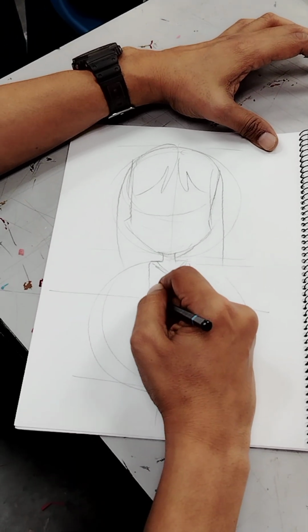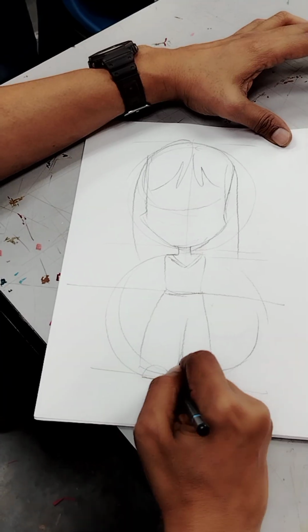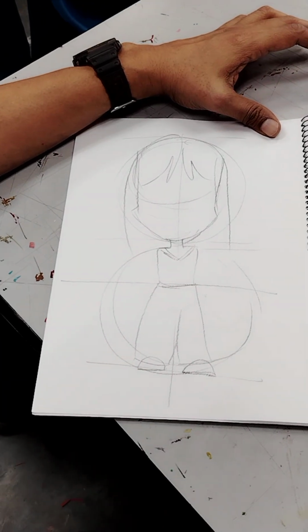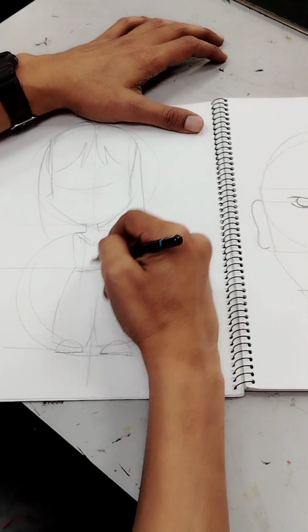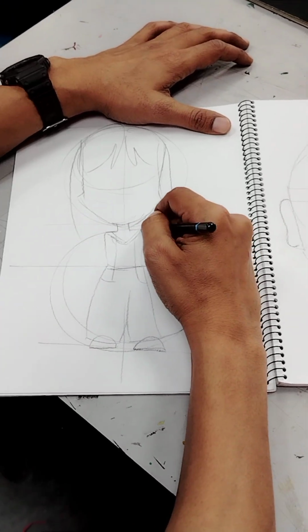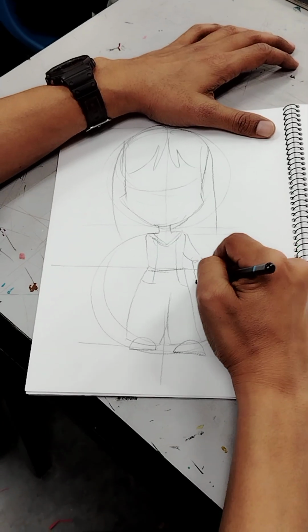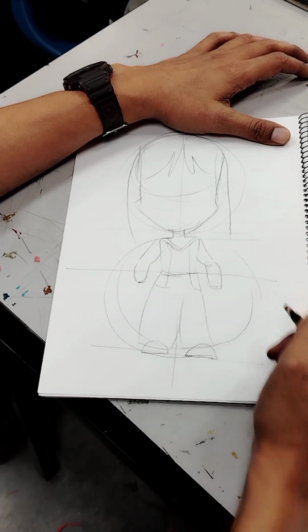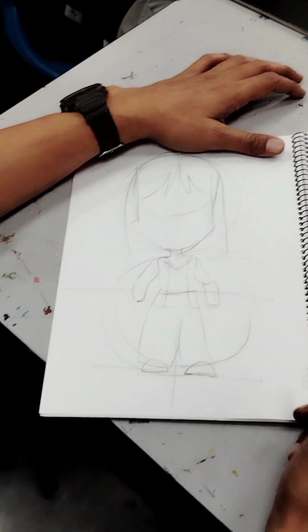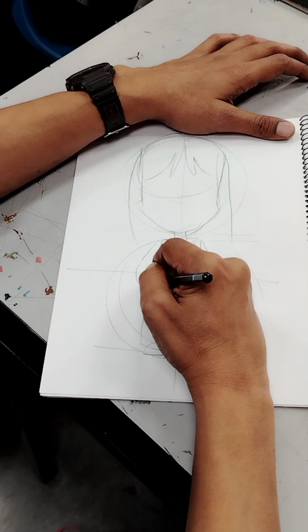Now basically this is her pants, the shoes. Okay, so right here, right now, this is basically the jacket. Alright, I will try to simplify a bit. I'll draw basically the arms a bit more right here. Okay, now basically the hands, simplify them.